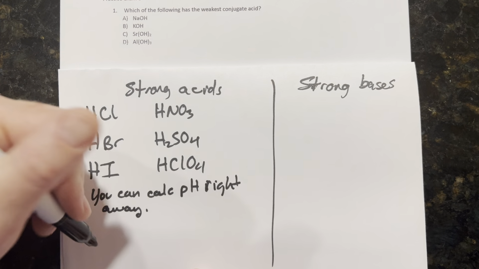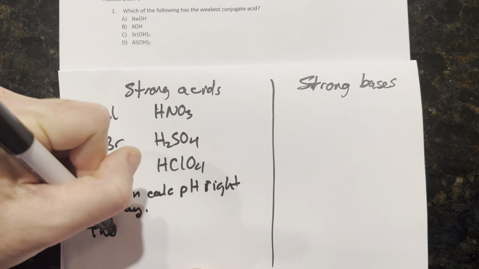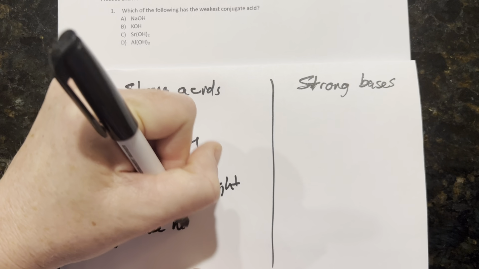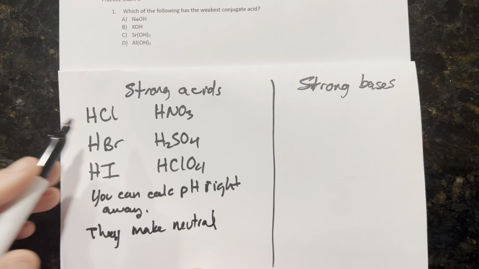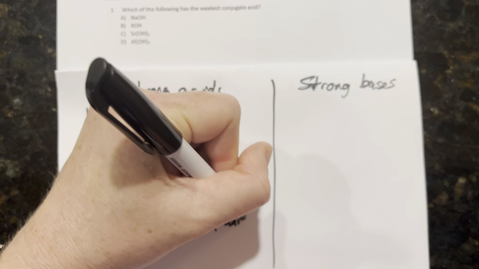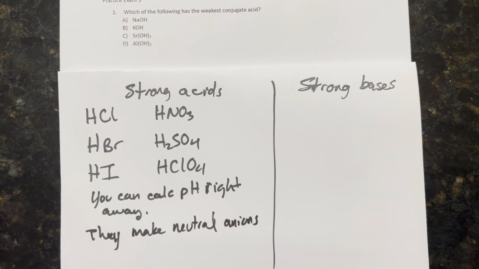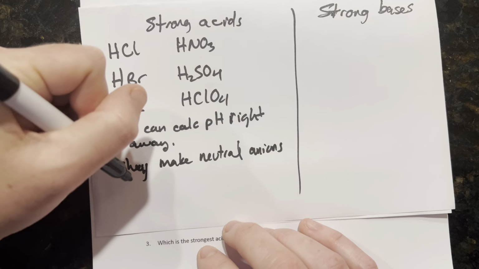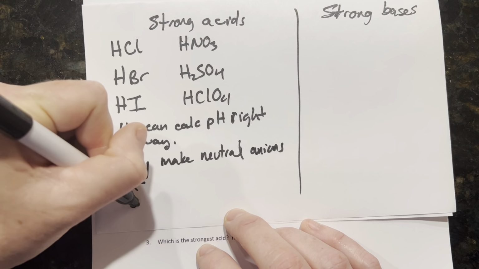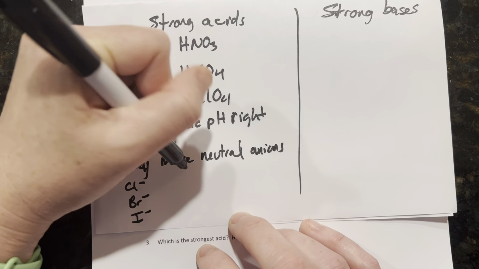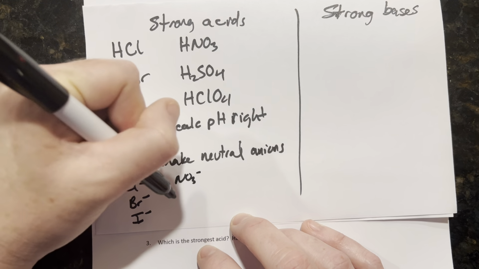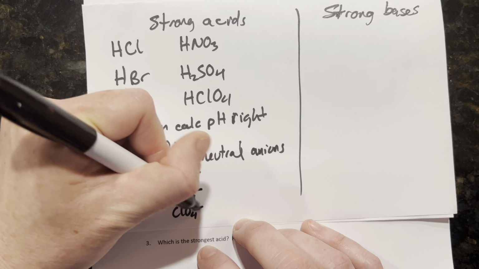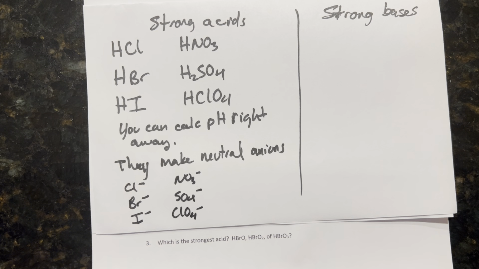Another thing about them is they make neutral anions. What I mean by that is chloride, bromide: Cl negative, Br negative, I negative, NO3 negative, SO4 negative, and ClO4 negative would all be neutral anions.